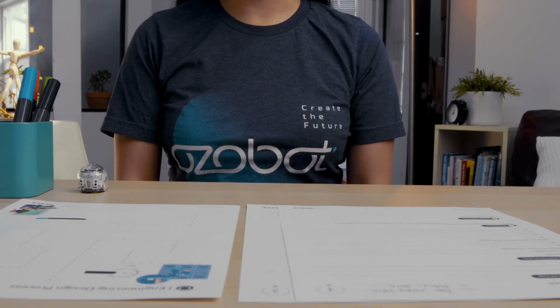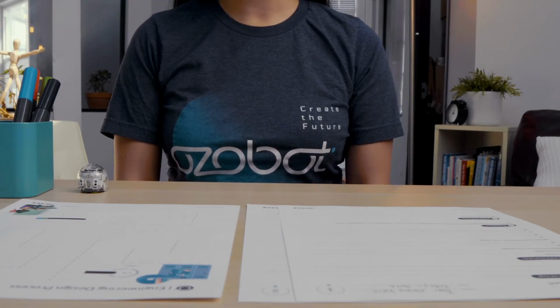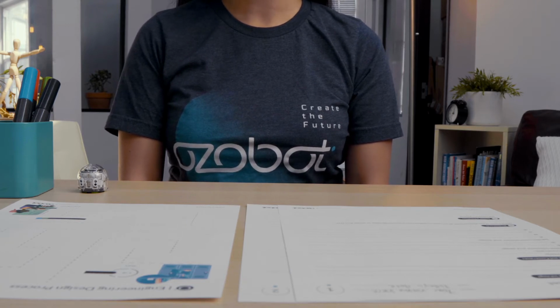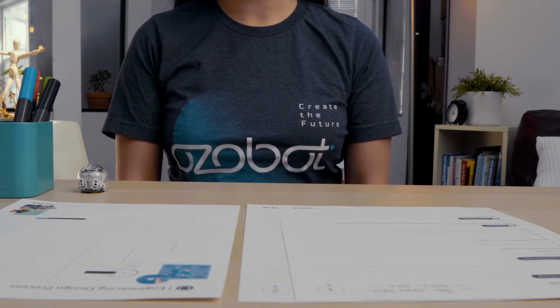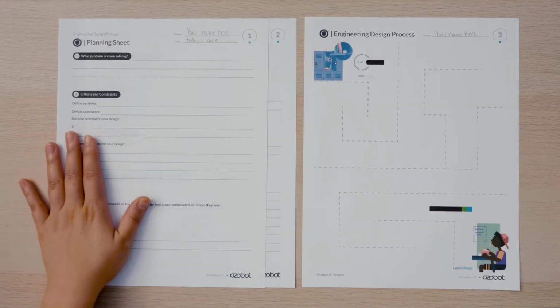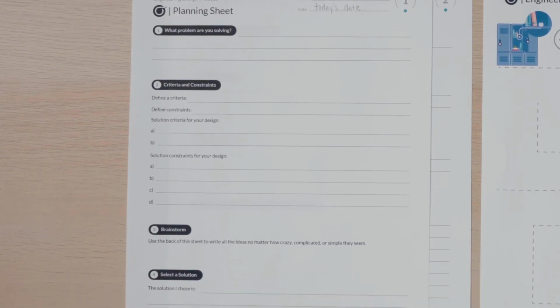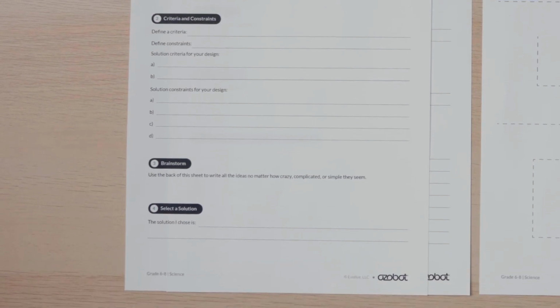For our example today, we will be using a fairly simple problem just to give you a little bit of experience using the process. First, take a look at your engineering design process planning sheet. You'll see the steps listed on the left and on the right some space for you to write about what you are doing today.